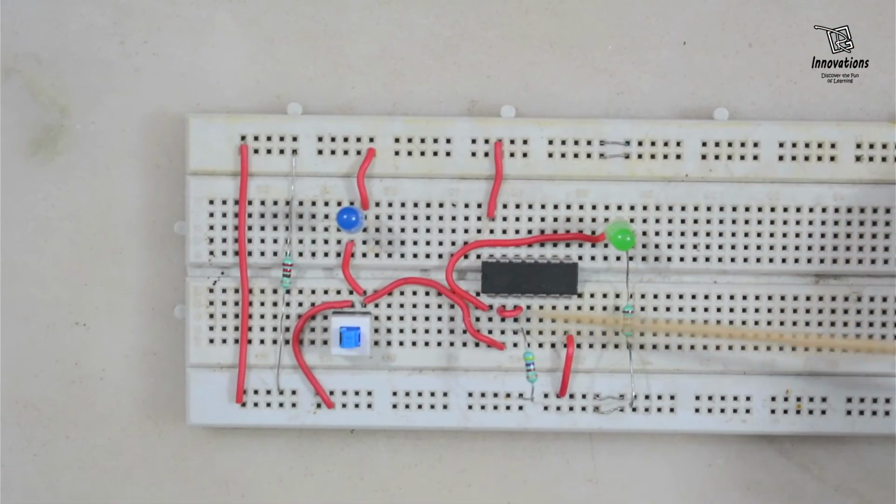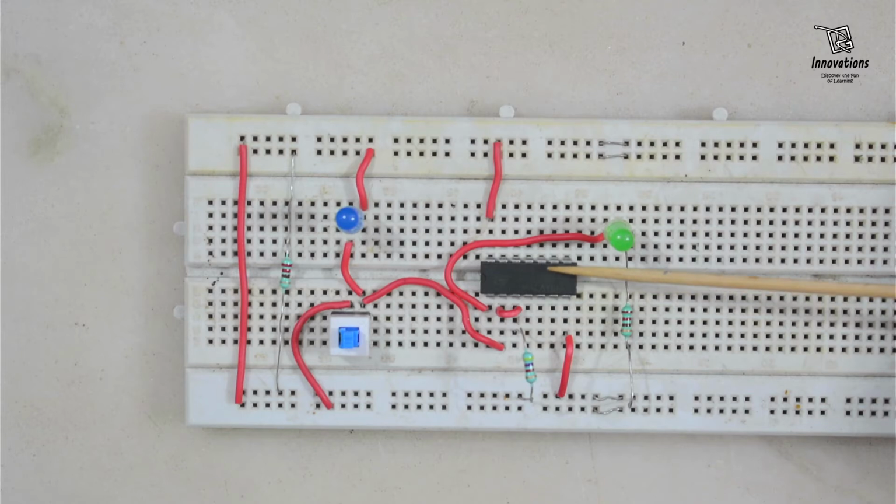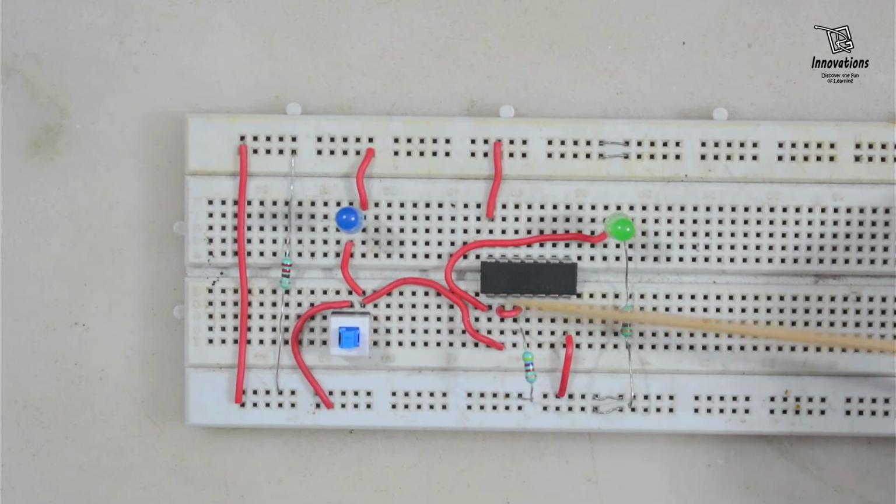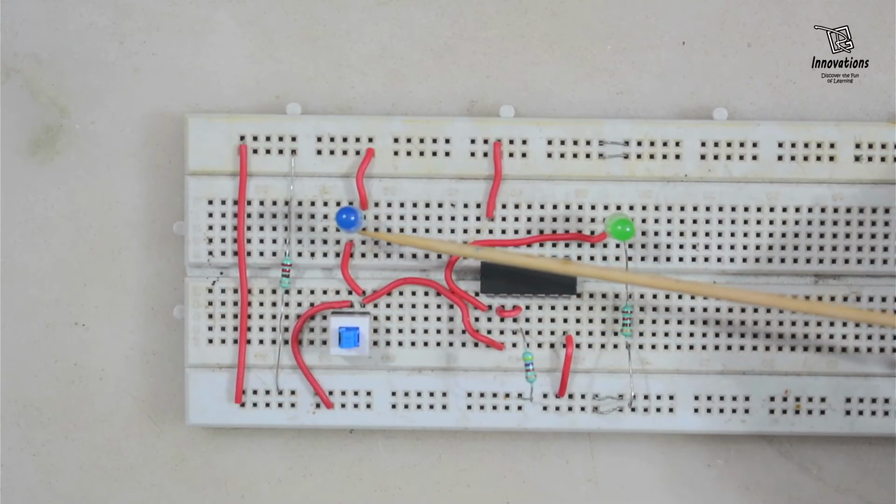So here is the circuit that we have built using a 7402 IC. The inputs 2 and 3 are interconnected and the output is connected to the output LED, and this LED is connected via a current limiting resistance, and the input is grounded using a pull down resistance. This switch will provide the input to these two pins and this LED will show the input status.